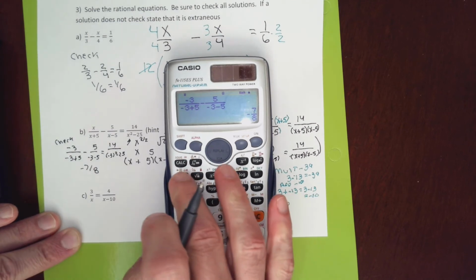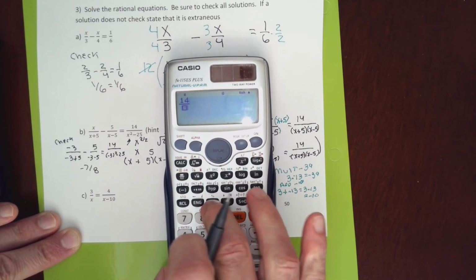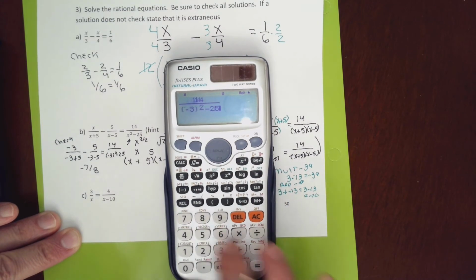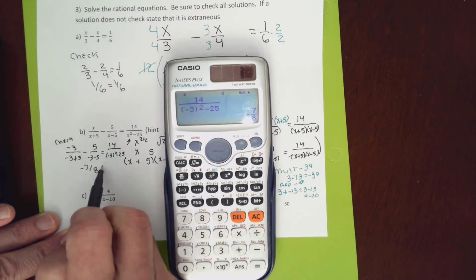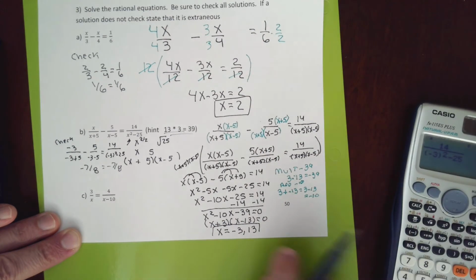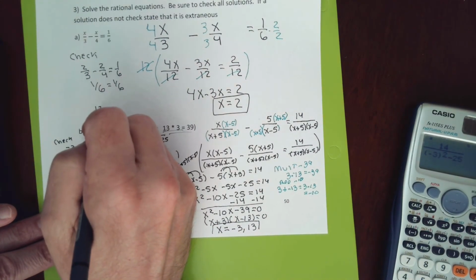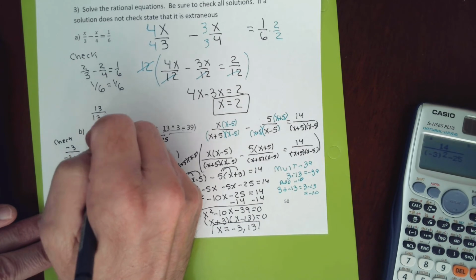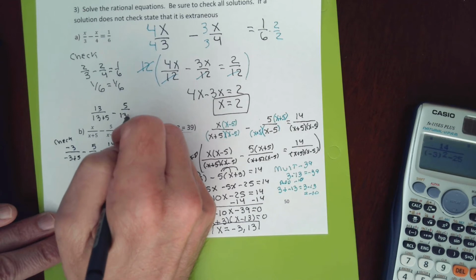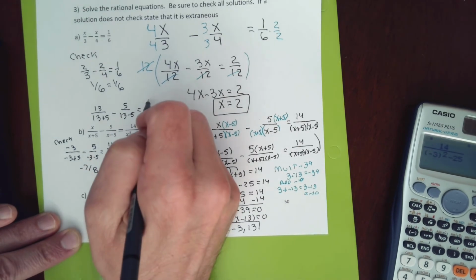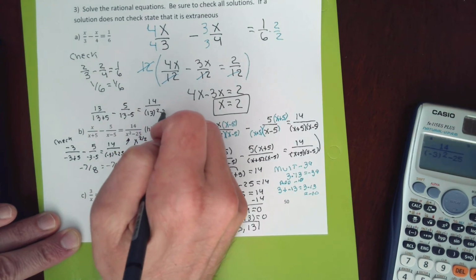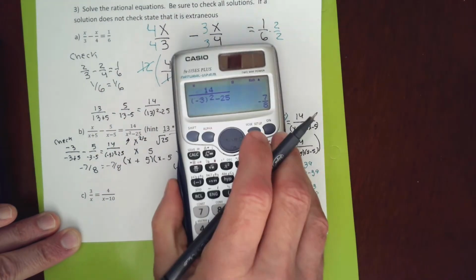We do the right-hand side. 14 over negative 3 squared minus 25. That's also negative 7/8, so I know that that answer is correct. I'll now check the 13. To check the 13, I'll go, is 13 over 13 plus 5 minus 5 over 13 minus 5 equal to 14 over 13 squared minus 25? I have to check both sides.